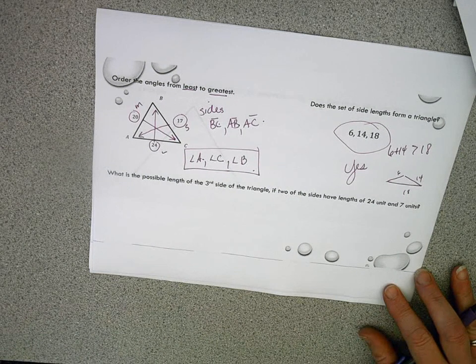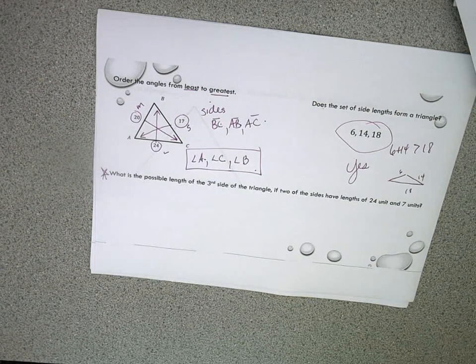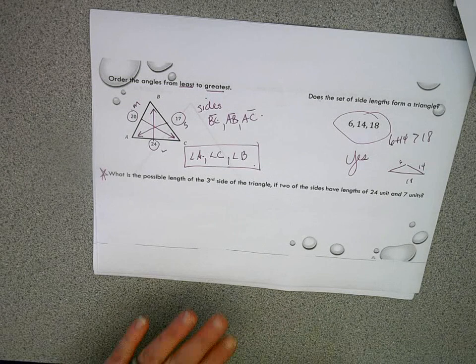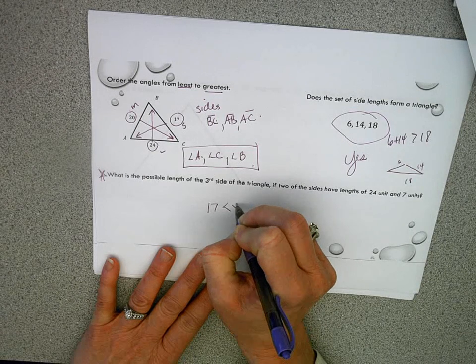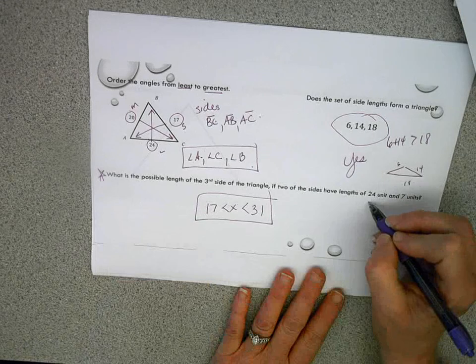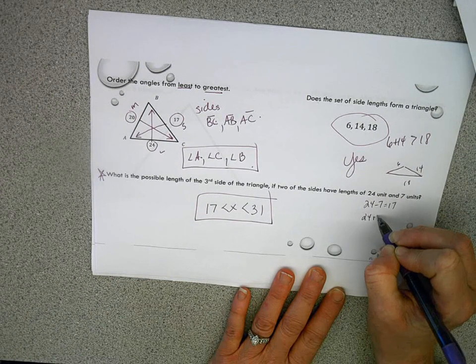Okay, try this one. What are the possible lengths of a third side if one side is 7 and the other side is 24? Give you a couple minutes. You should have put, it has to be greater than 17, but less than 31. 24 minus 7 is 17. 24 plus 7 is 31.